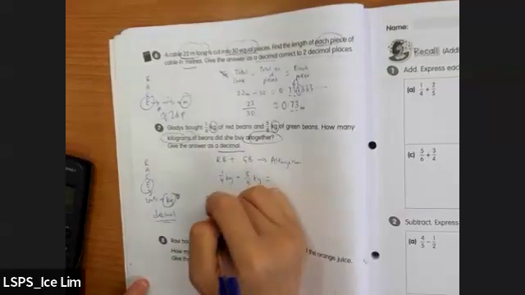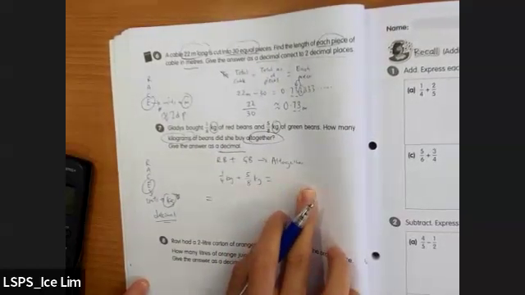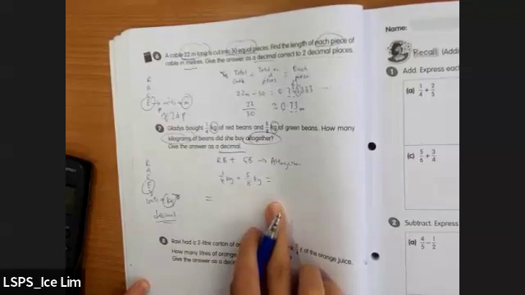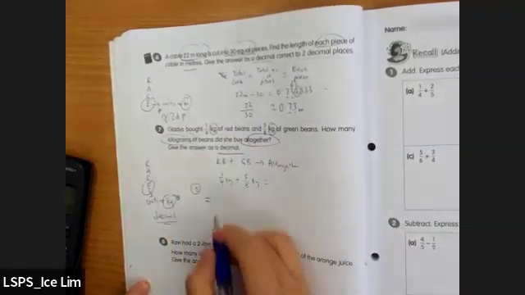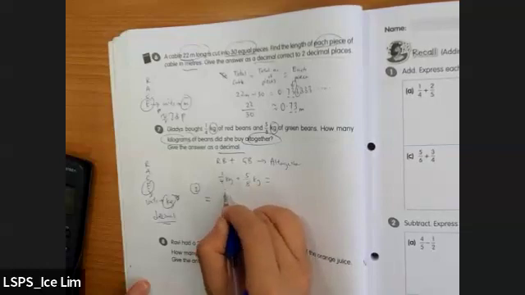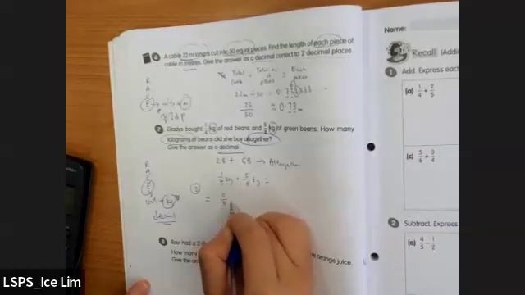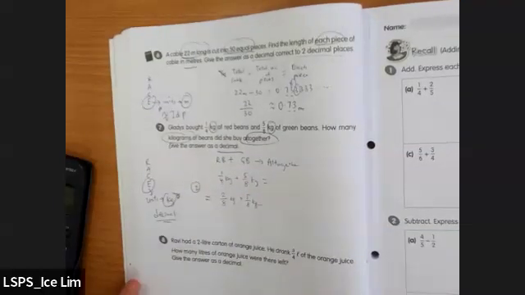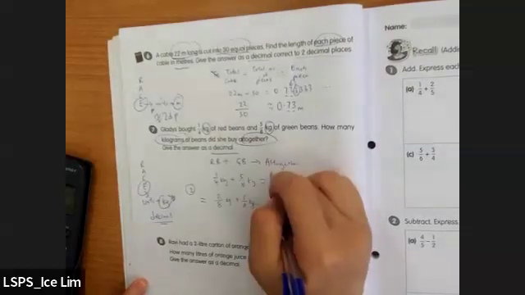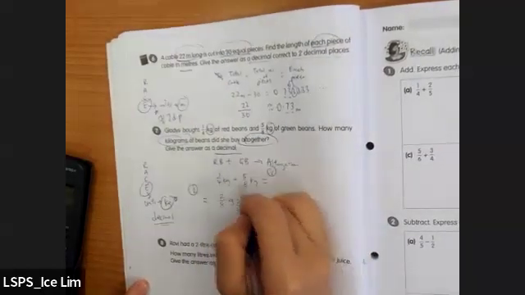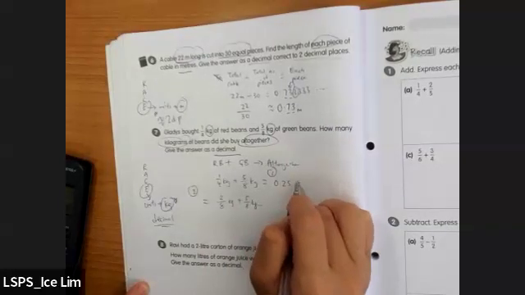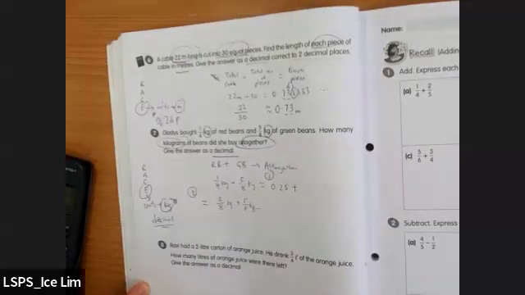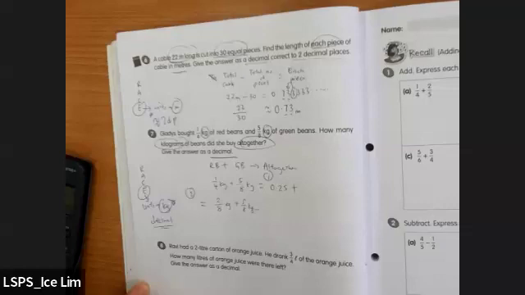Option number 1, I change to decimals. Option number 2, I change to fractions. So I write down option number 2 here. I can change this to an equivalent fraction: 1/4 is equal to 2/8 kilogram plus 5/8 kilogram. If you want to convert to decimals, that's option number 1. I can do 1/4 is equal to 0.25 plus 5/8. You have to convert that. You can do it.